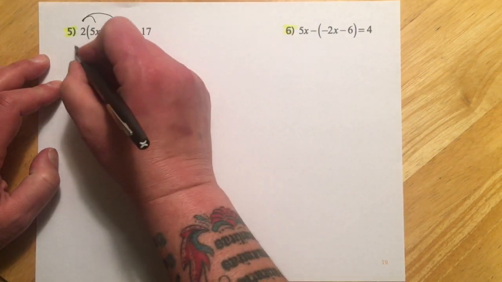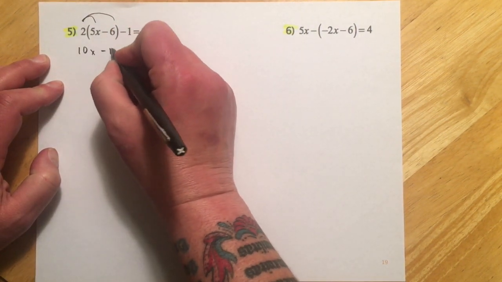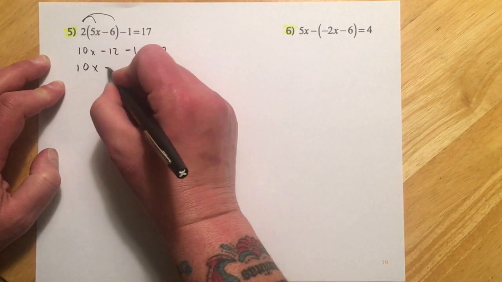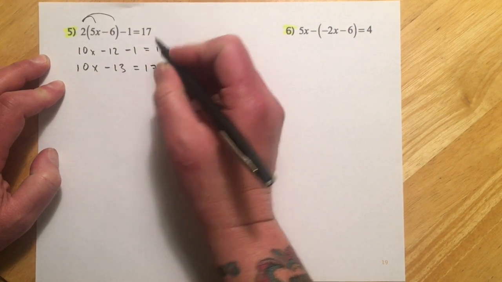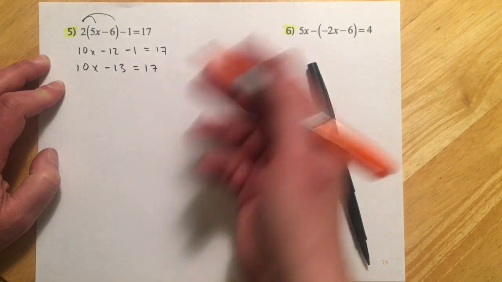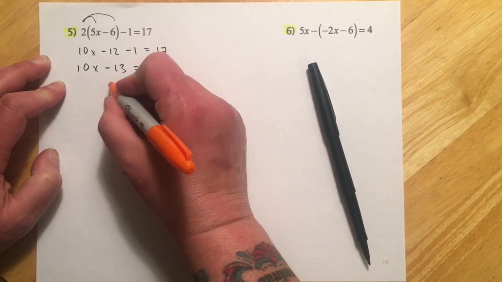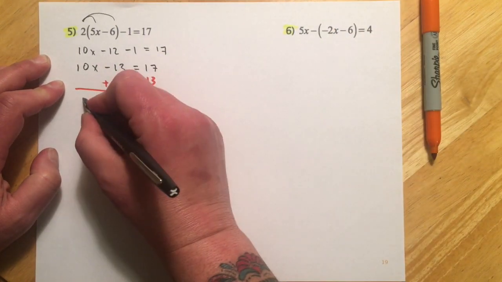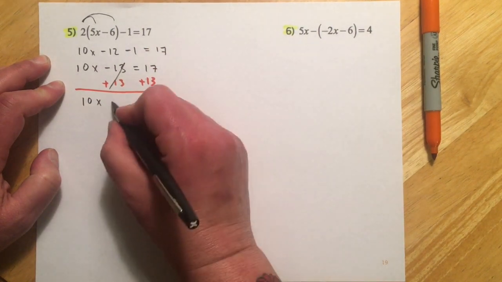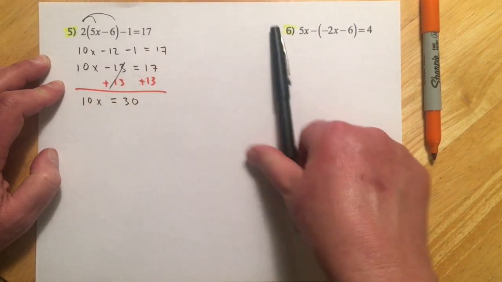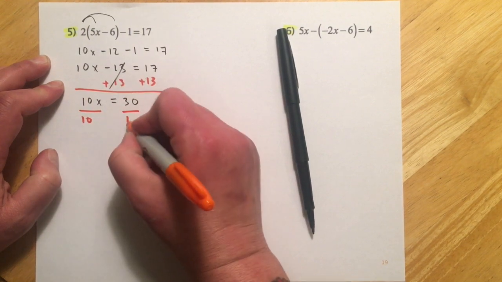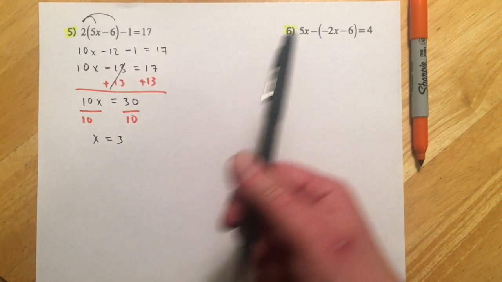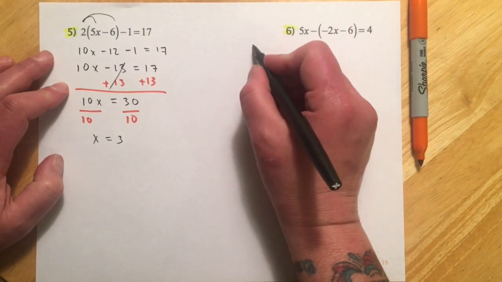So we're going to do a little distribute. So 10x minus 12 minus 1 equals 17. Collect these. X minus 13 equals 17. And I'll do these a little quicker since I just talked through the last four. I'll add my 13 over. I get 10x on this side, those are gone. That equals 30. And then I can divide my 10. And x equals 3.